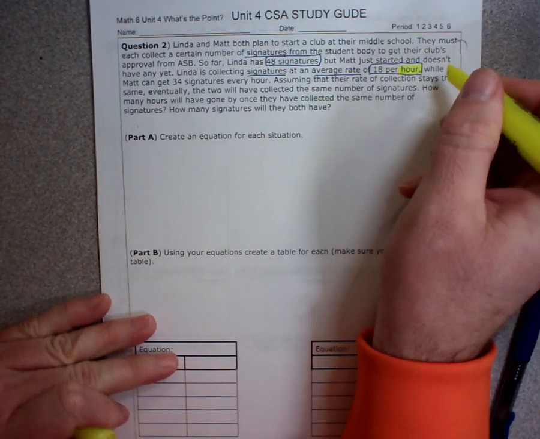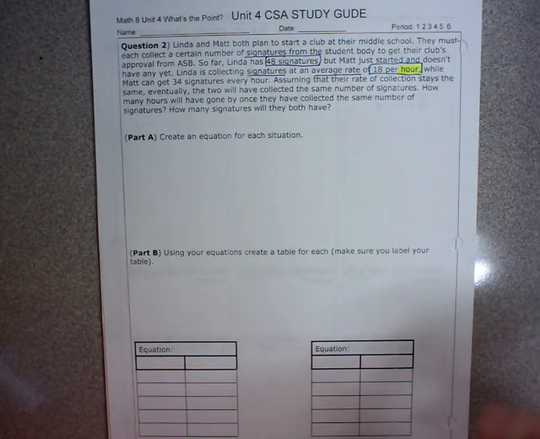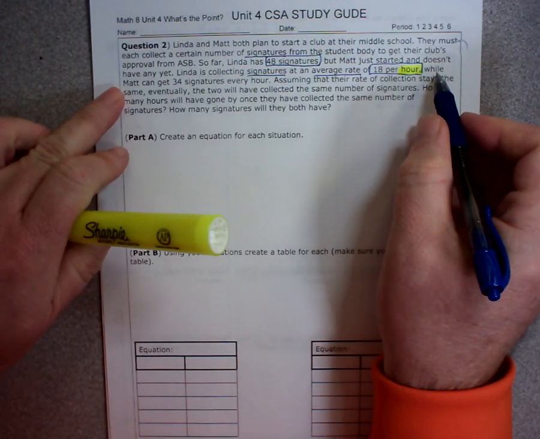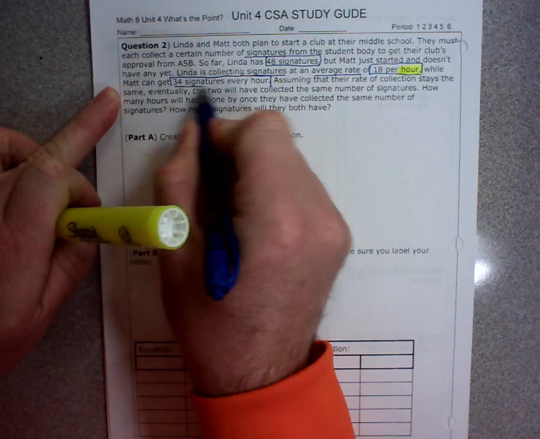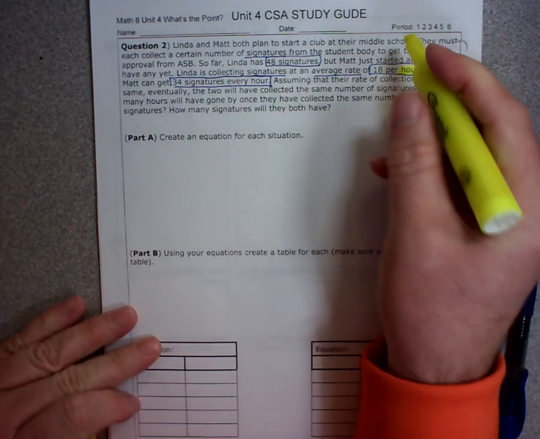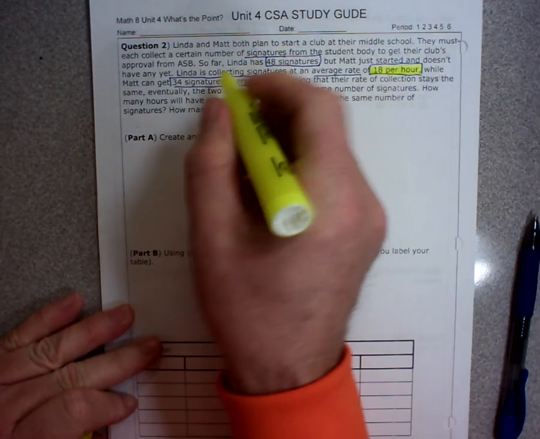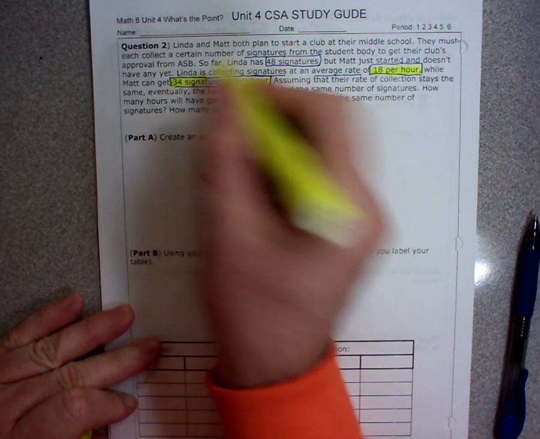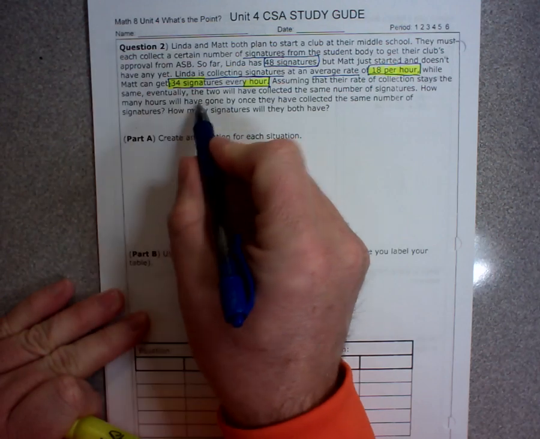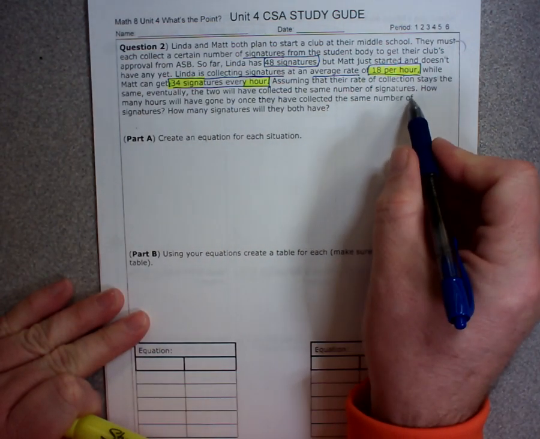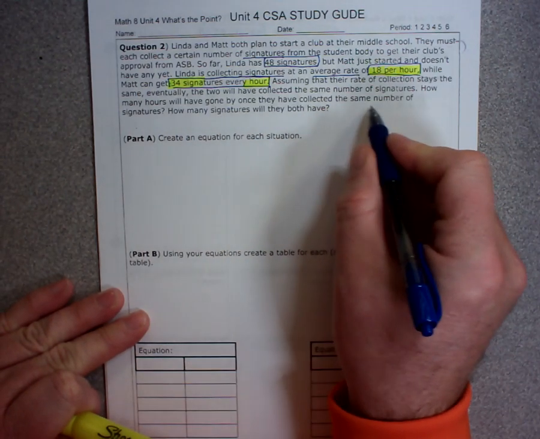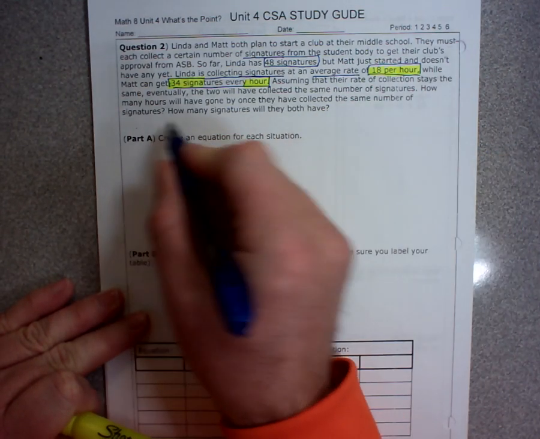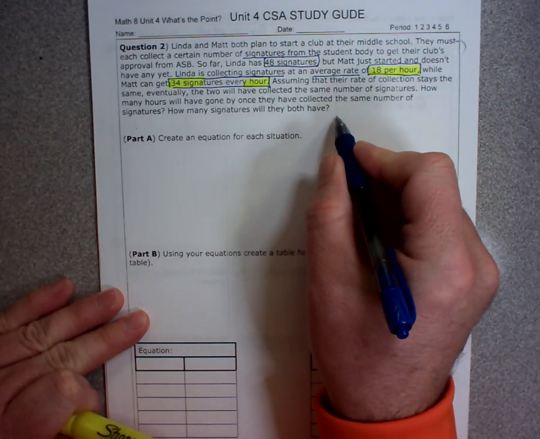Linda's collecting signatures at an average rate of 18 per hour. So I'm circling important information that I think is very pertinent. While Matt can get 34 signatures every hour. So 18 per hour, every hour, 34 per hour. And we assume that their rate of collection stays the same. Eventually, the two will have collected the same number of signatures. How many hours will have gone by once they have collected the same number of signatures? Question 1. How many signatures will they both have?